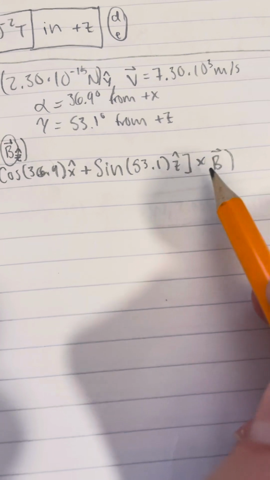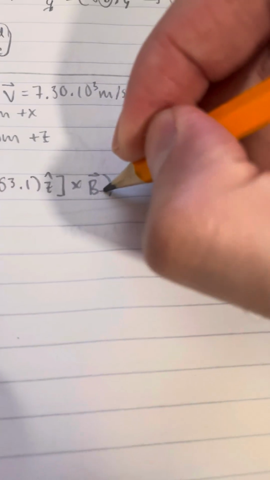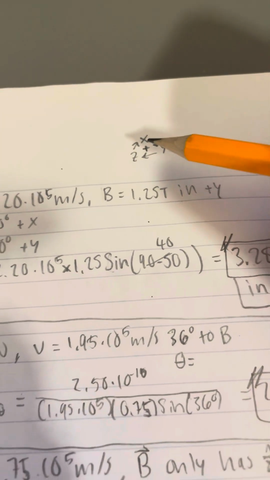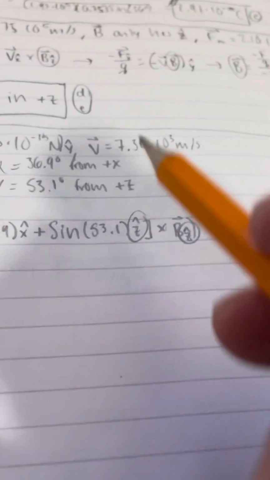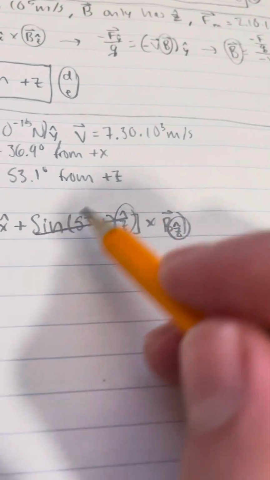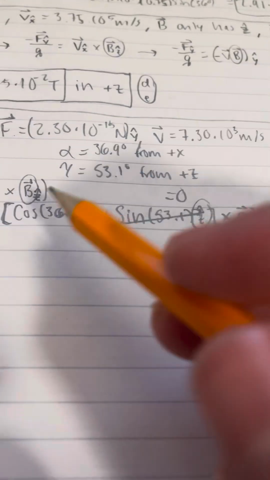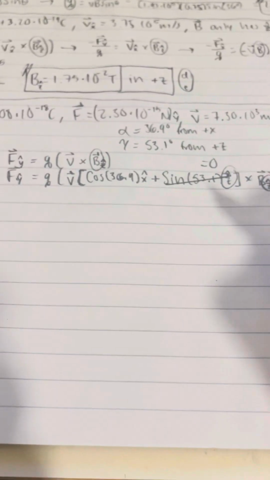If we were to multiply the V in there and do the cross product, since the magnetic field is only in positive z, the cross product of z with itself would just be 0. So that sine of 53.1 essentially goes away. It equals 0 if we were to do the cross product out, factor all this out, and plug everything in at the end.